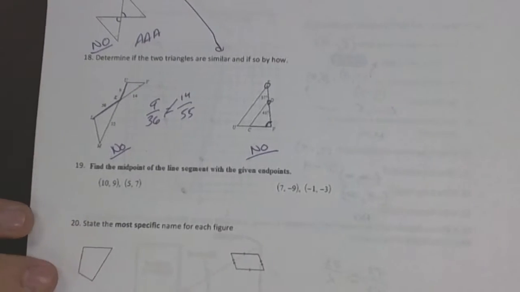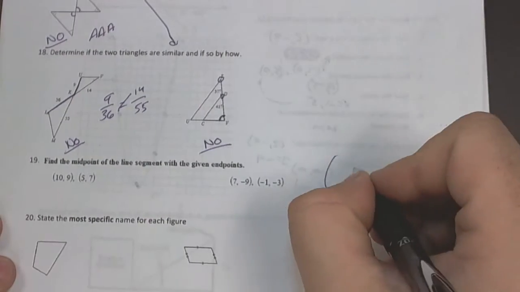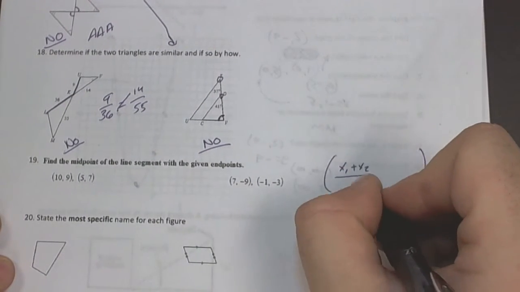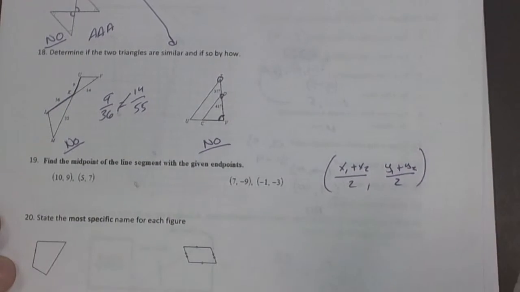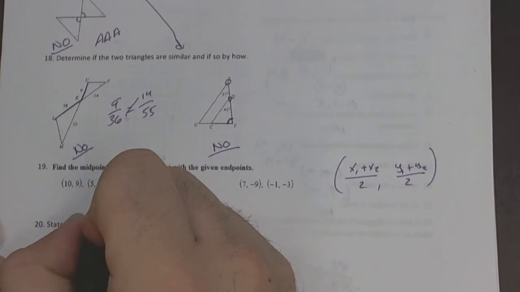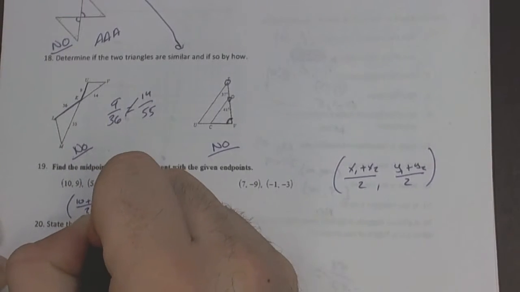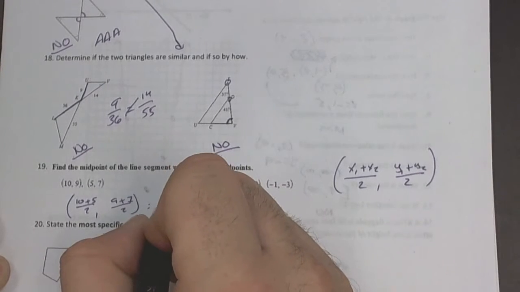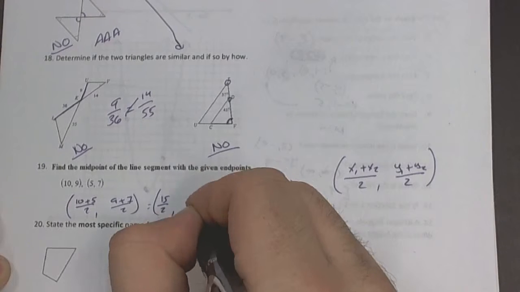Find the midpoint. Okay, just as a refresher, midpoint formula says the midpoint between any 2 points: the x-coordinate is x1 plus x2 divided by 2, and the y-coordinate is y1 plus y2 divided by 2. So there's the midpoint. That being said, the midpoint of this one is 10 plus 5 over 2, and 9 plus 7 over 2. Make sure you simplify. That's going to be 15 halves, comma 16 over 2 is 8.